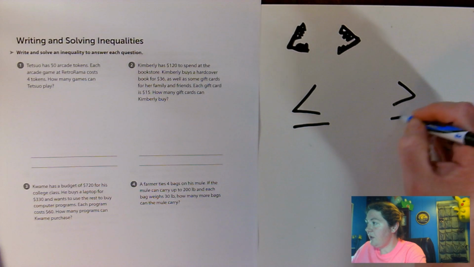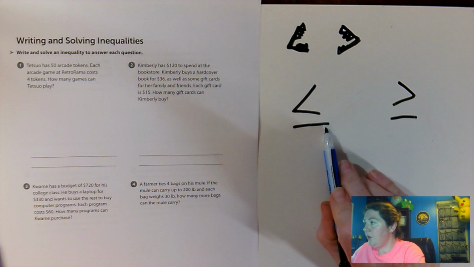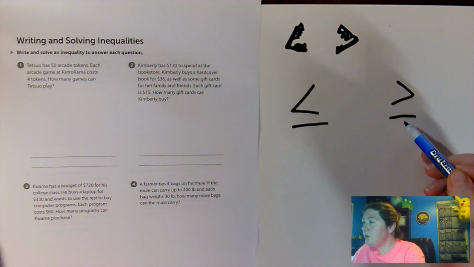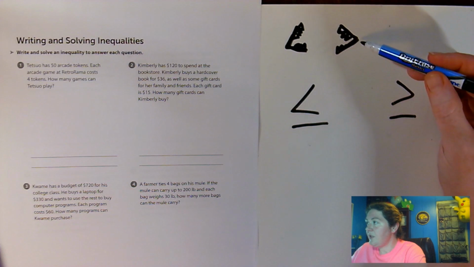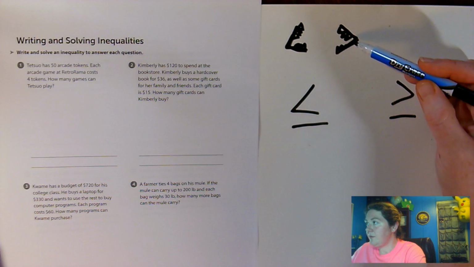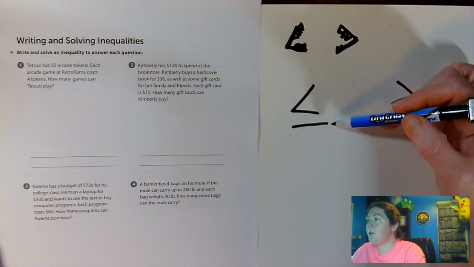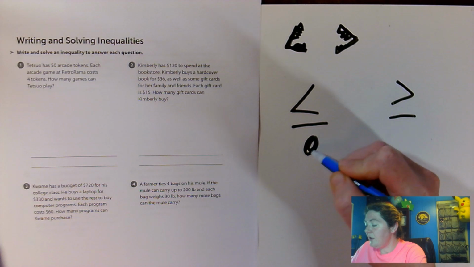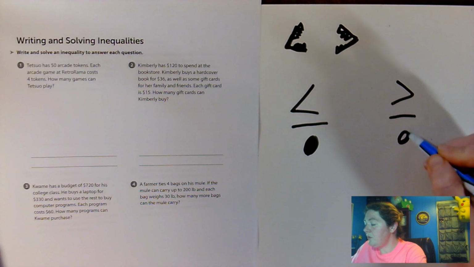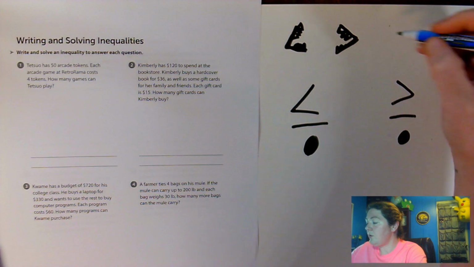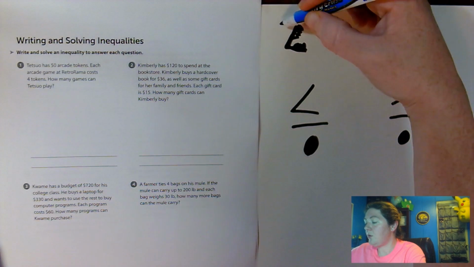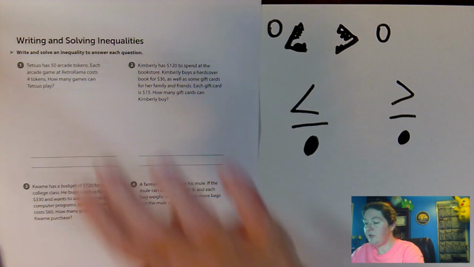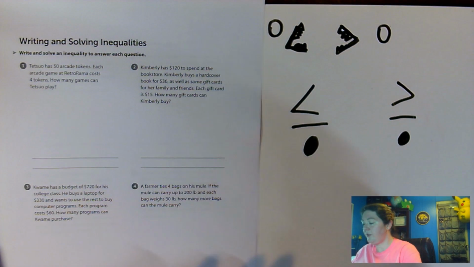We talked about when they look this way, when there's the line, it means less than or equal to, greater than or equal to. This one says, nope, you're too good for me. This one says, yep, you're one of my friends, you're in my circle. Remember when we graphed these? The equal to's had closed circles. These had open circles. Alright, so let's go to our problems and see what we can figure out.